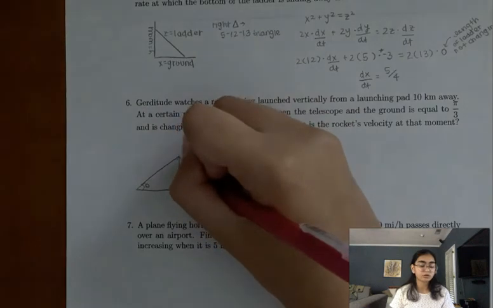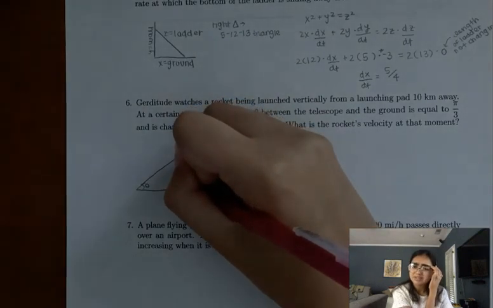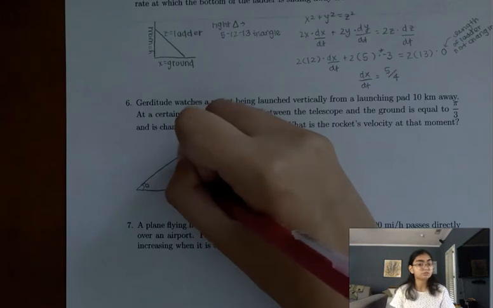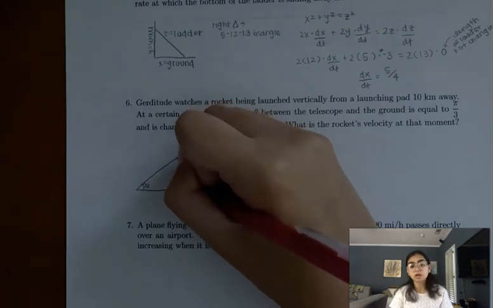So Gertrude, or Gertitude, is that a name? Gertitude? Gertitude is watching this rocket being launched up.